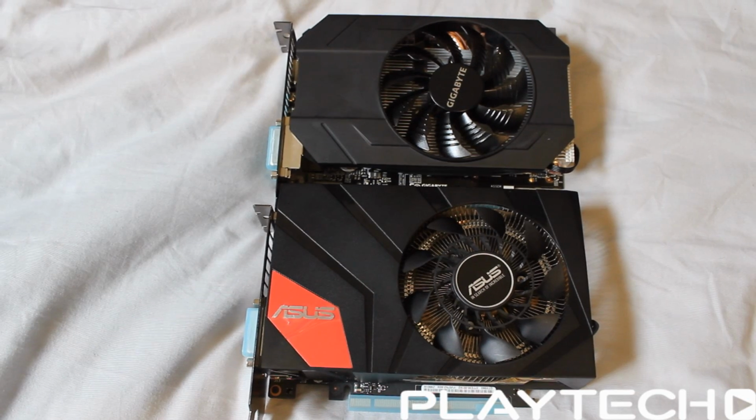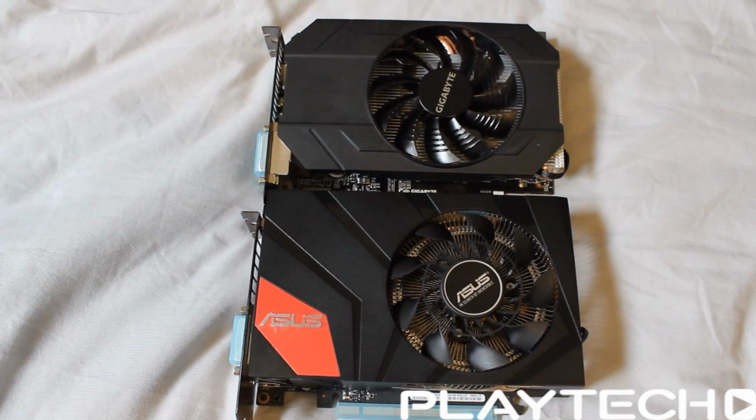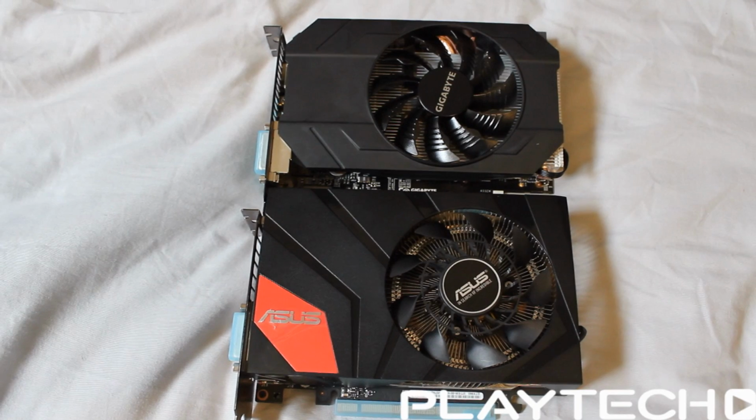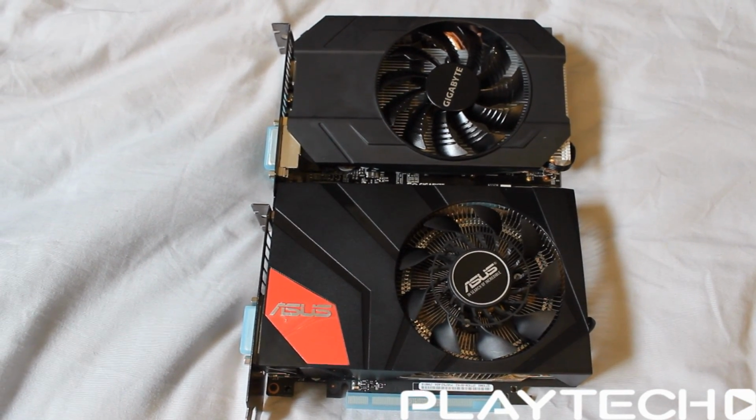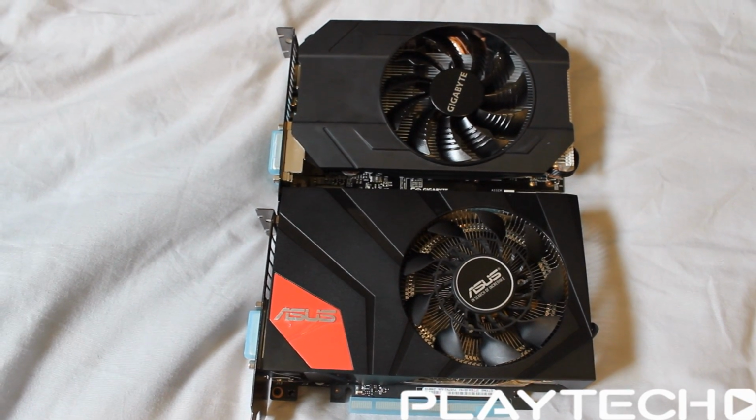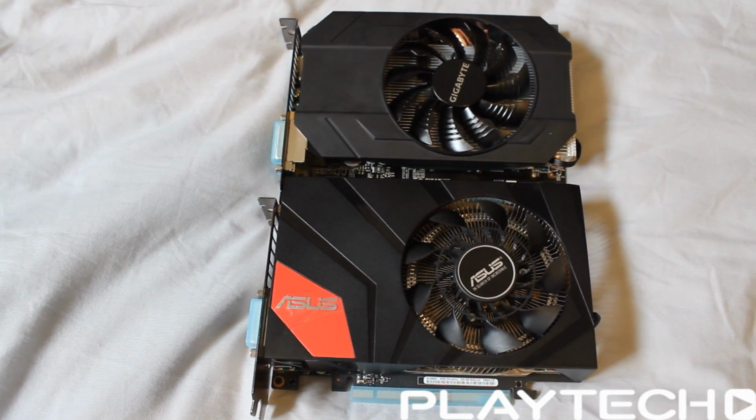Now, the differences between these guys. They're both running the GM206 Maxwell GPU. We've talked about this so many times, there's no point going over it another time. They both feature 2 GB GDDR5 on a 128-bit bus, both at 7010 MHz. The only difference really comes in with the different GPU speeds themselves. They're rated for different speeds, but that doesn't really matter because at the end of the day, with GPU Boost 2.0, they will automatically overclock higher anyways.